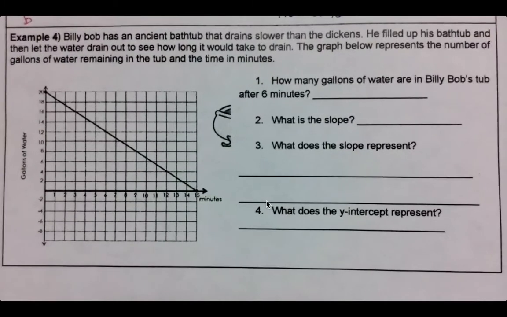Right, so we have Billy Bob that's draining his bathtub. It's slower than the Dickens. He filled it up and then let the water drain out. So again, we have this graph. Let's figure out our M and B first.